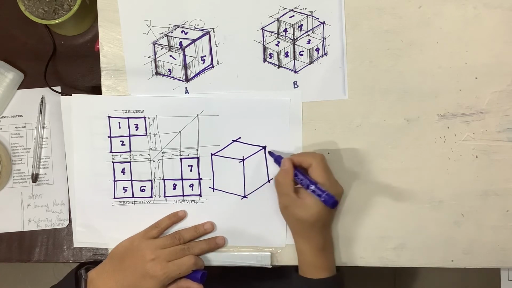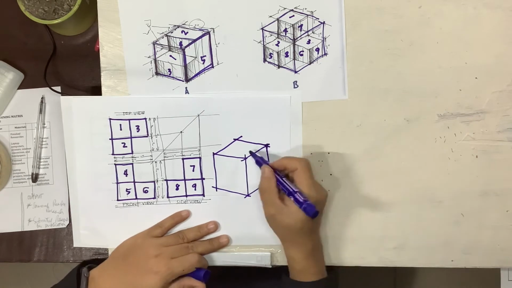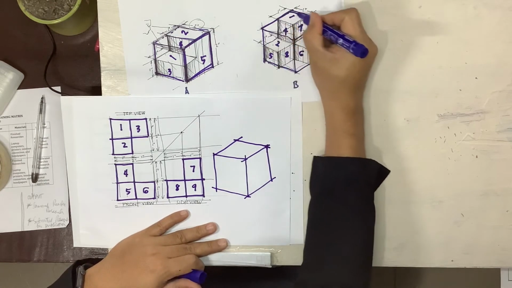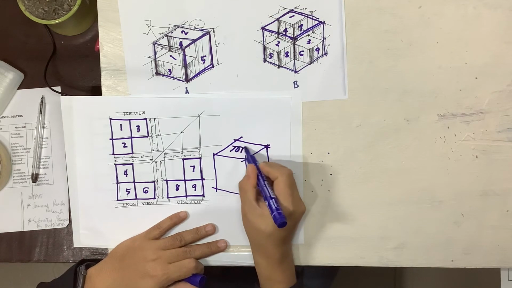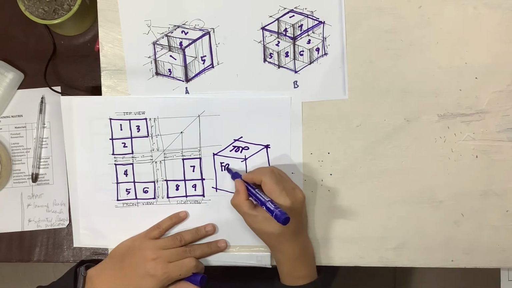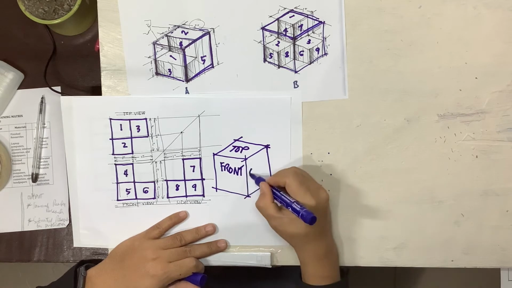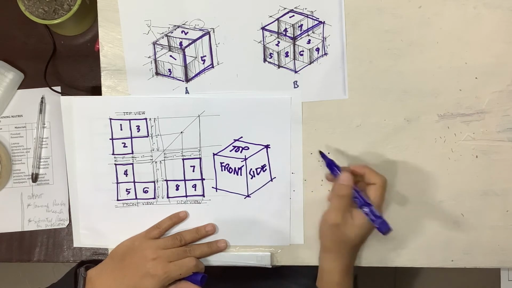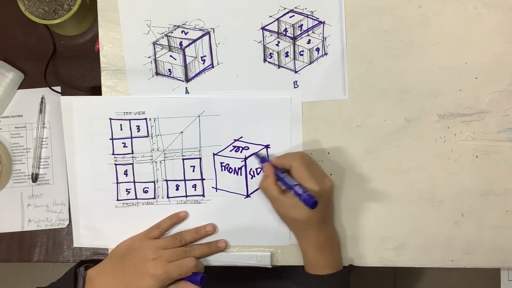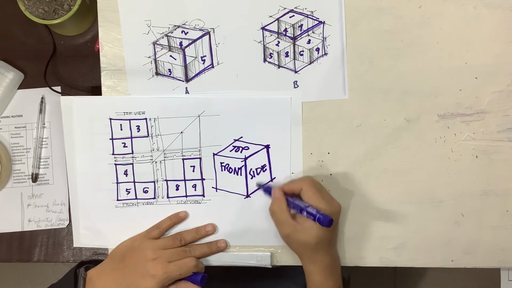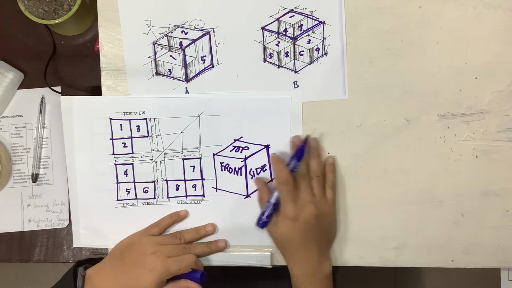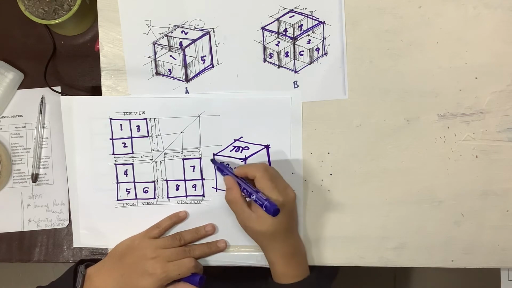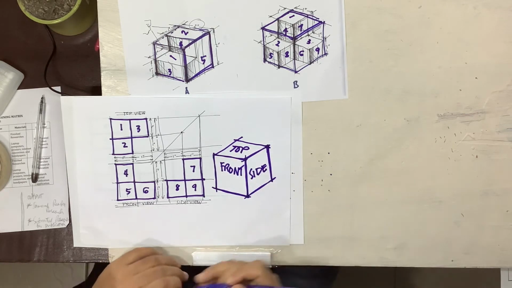Now you will be able to interpret or to make orthographic drawings correctly if you know how to imagine the box. So this will be your top view, your front view, the side view. Okay? So anything that touches on this part here of the front view also corresponds to that particular side of your drawing.